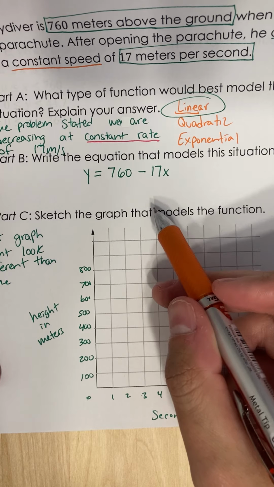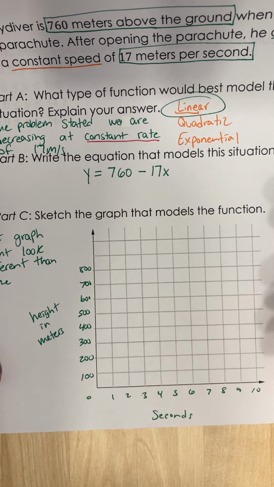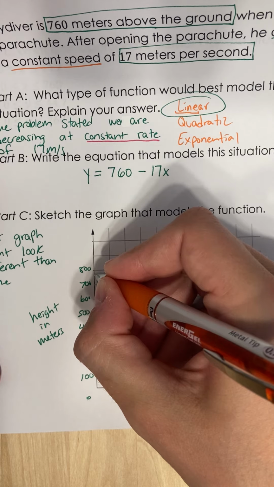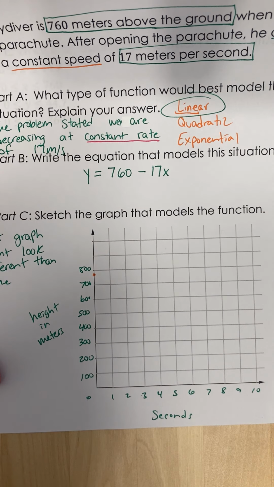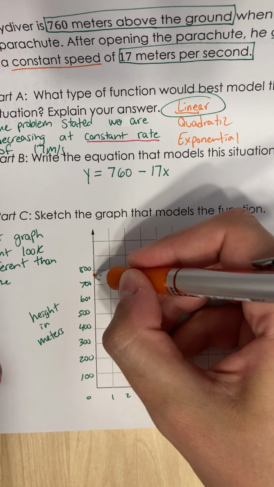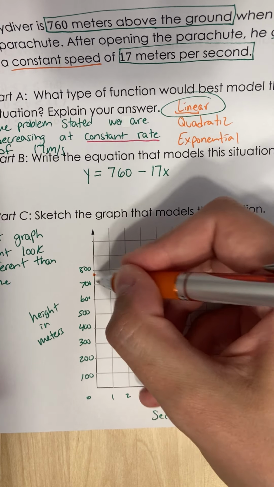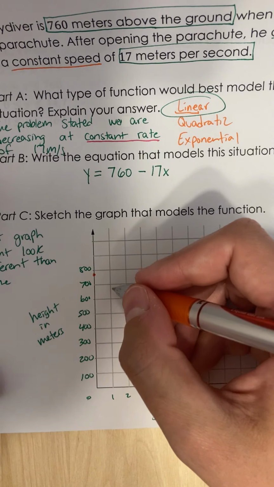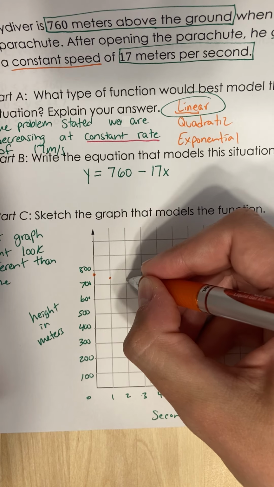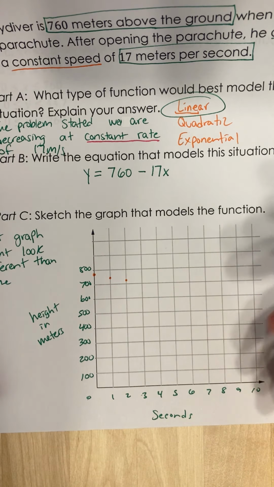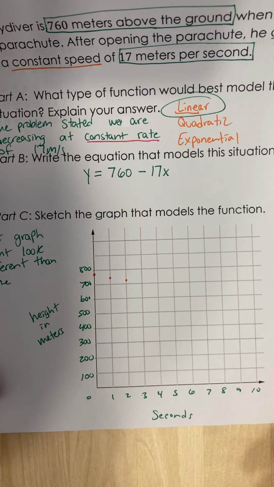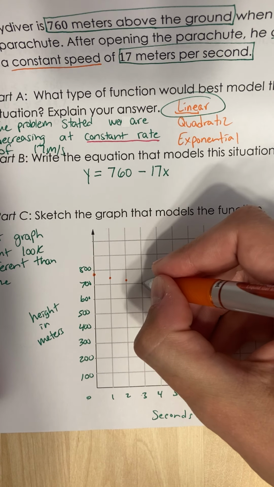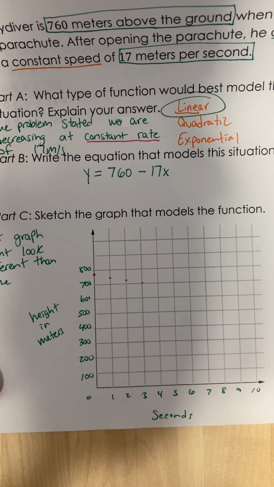So at time 0, that's our y-intercept, that's our y-axis. So we're at 760 for time 0. So I'm going to put a dot here. And then we're going to go down by 17. Now, between 800 and 700, there's a lot of numbers in there. So as long as you're somewhere in the ballpark, what I did with mine is I got my calculator out and I went, okay, 760 minus 17, minus 17, minus 17, minus 17 to see how far down I should go with each one. So this is what I got.